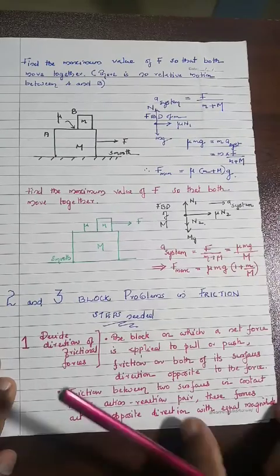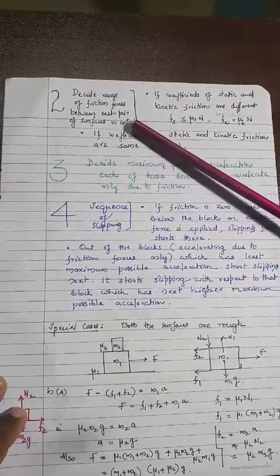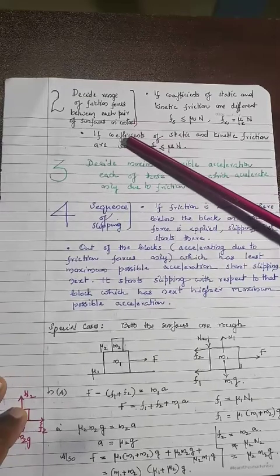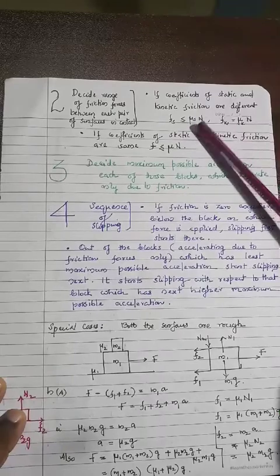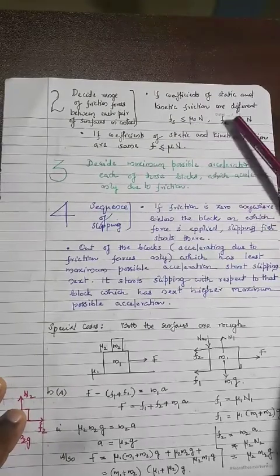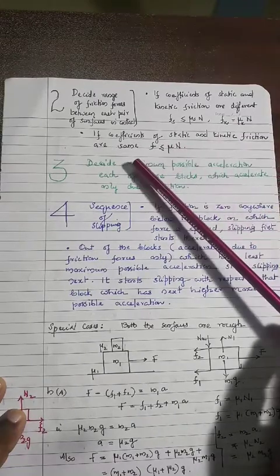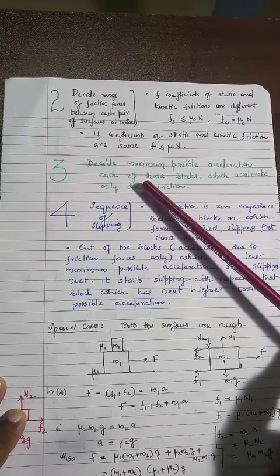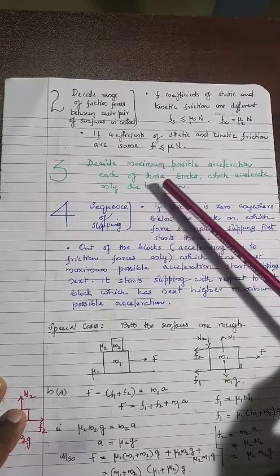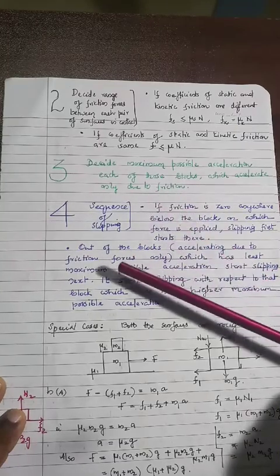Keep that in mind. And the second step: decide the range of friction forces between each pair of surfaces in contact. If the coefficients of static and kinetic friction are different, you have to take this relation. But if the coefficients of static and kinetic friction are the same, decide the maximum possible acceleration of each of those blocks which accelerate only due to friction.